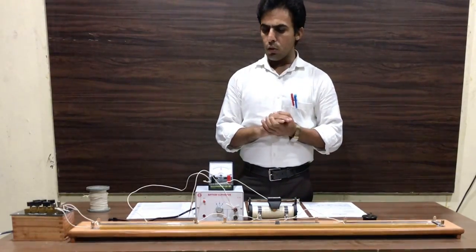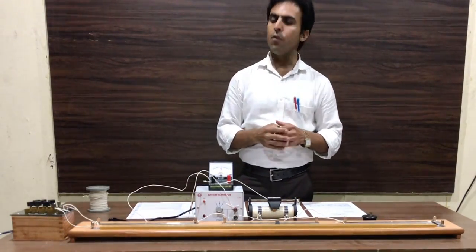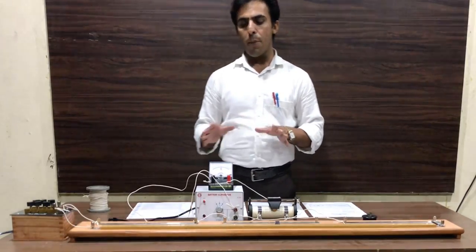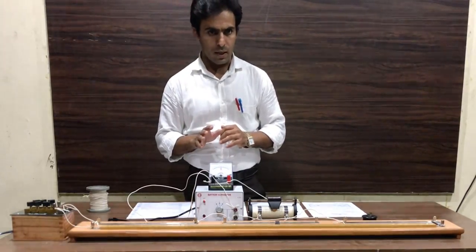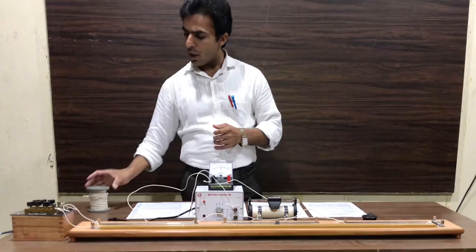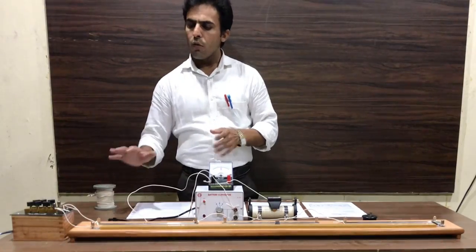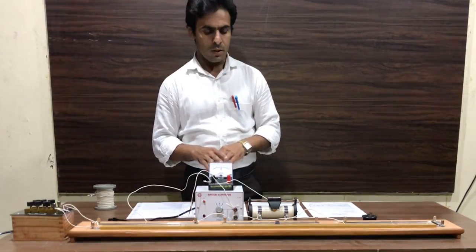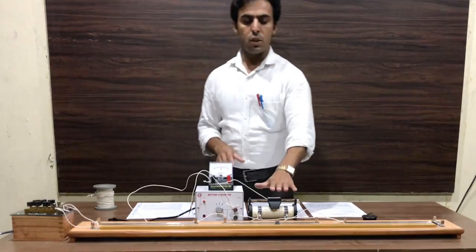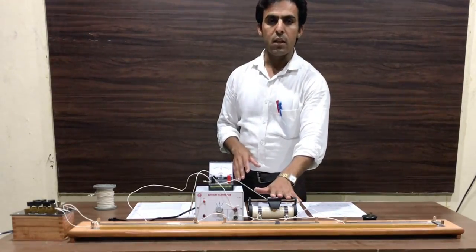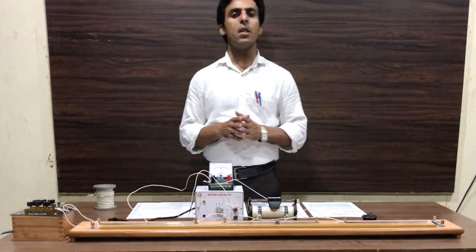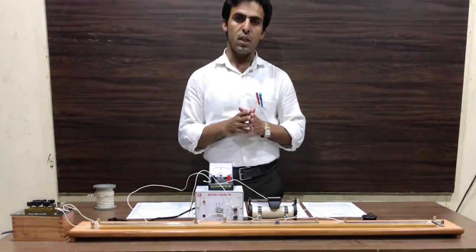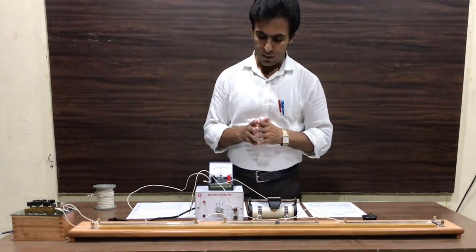To connect the circuit, we arrange all the apparatus according to the circuit diagram, and then with the help of DCC connecting wire we join all the connections. Now we adjust this rheostat at the center so that it divides its resistance into two equal parts.